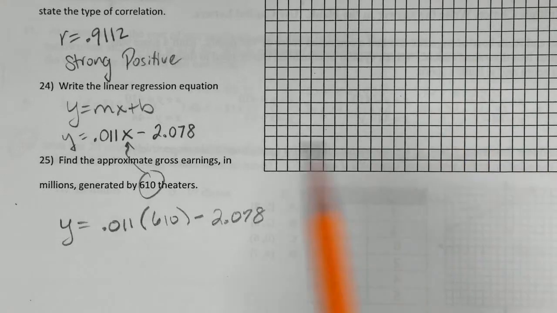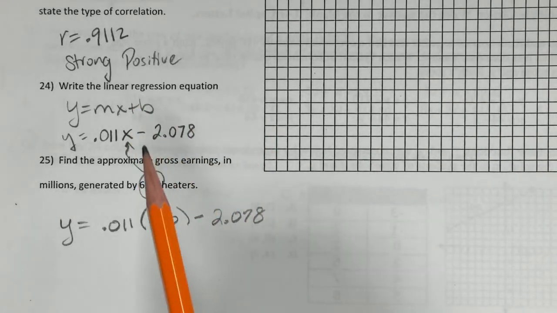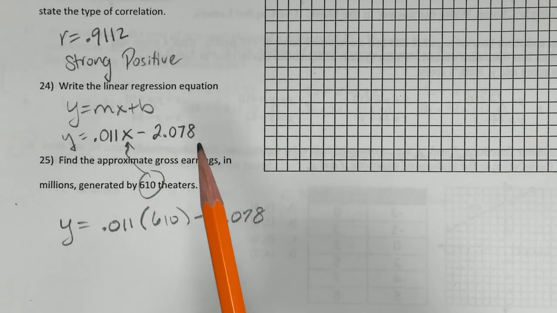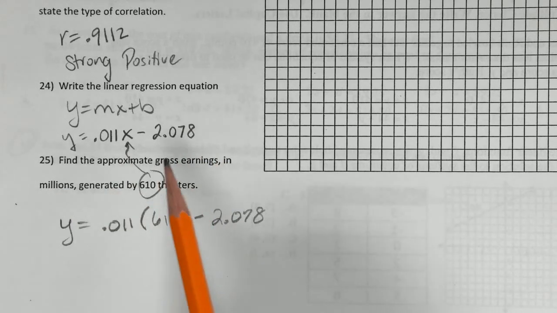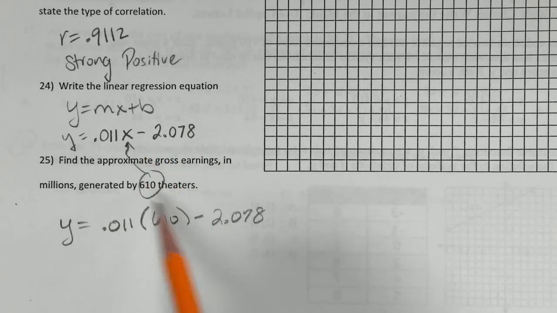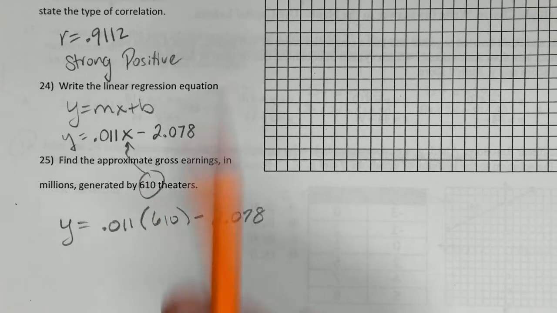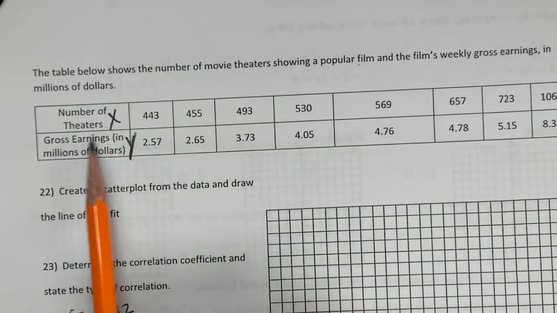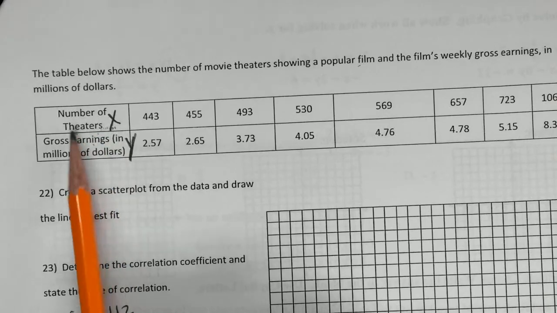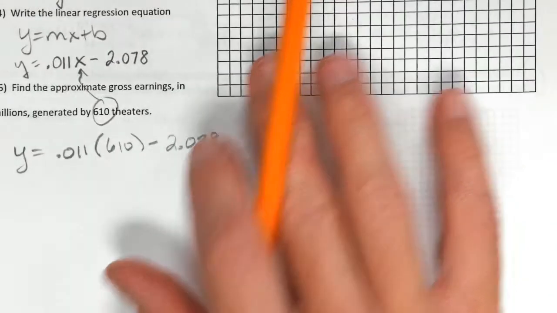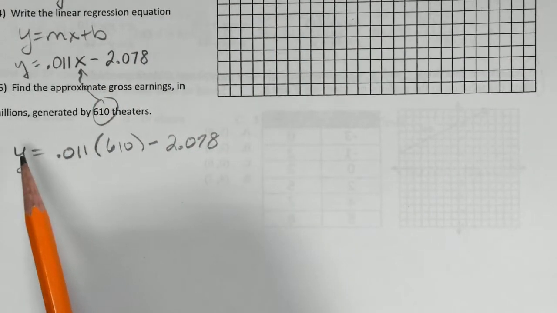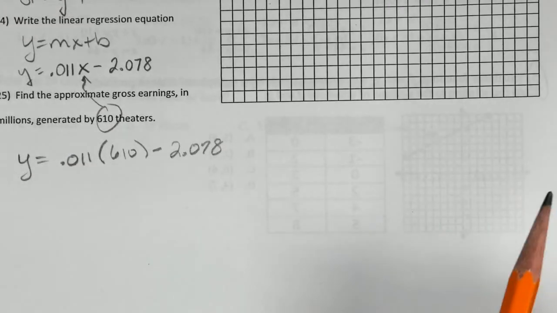Number 24 says state the linear regression equation. All I did was pull what M was and what B was from Desmos. And then number 25 says generated by 610 theaters. Well, that's telling me to plug in 610 in place of x, because x is my number of theaters. So plug in 610 for x and then find y, which is the gross earnings.